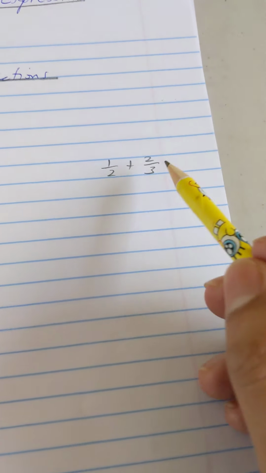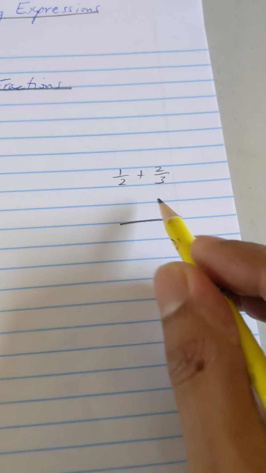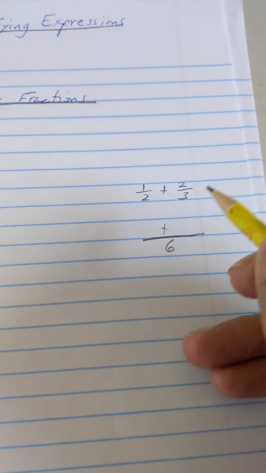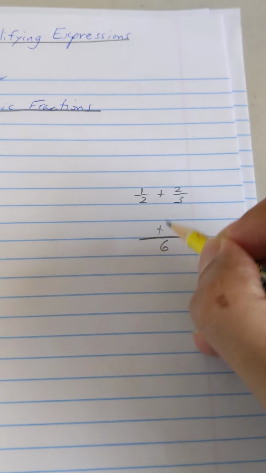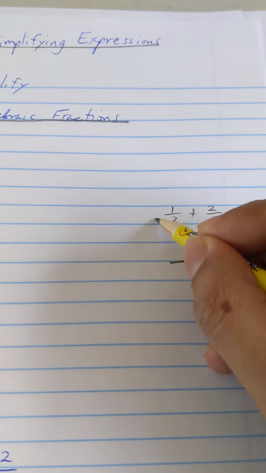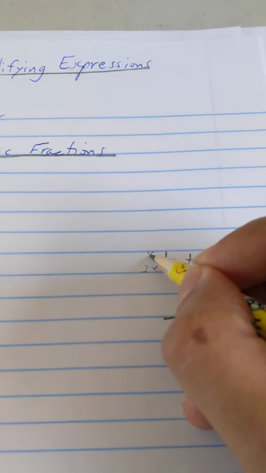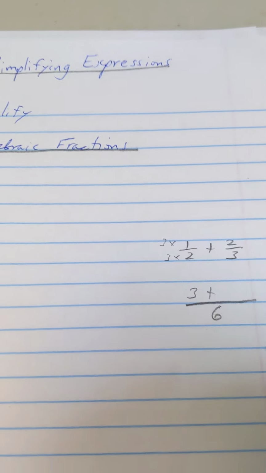So if I had a half plus 2/3, the first thing we will do with fractions is check if the bottom numbers are the same when adding or subtracting. And if they're not the same, we make them the same by finding the LCM, and the easiest way to get the LCM is just to multiply the two numbers together. So 2 by 3, I'm going to get 6 is the addition. I change this from 2 to 6. To change it to 6, I multiply it by 3. So whatever you do to the bottom, you do to the top. 1 times 3, so 3 out of 6 is really a half.